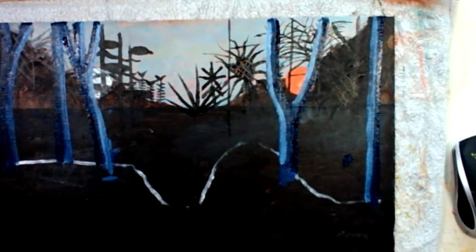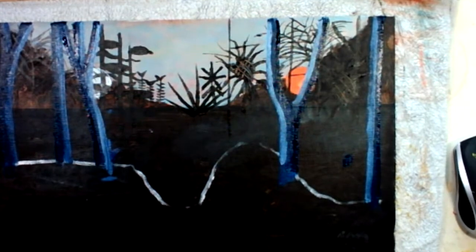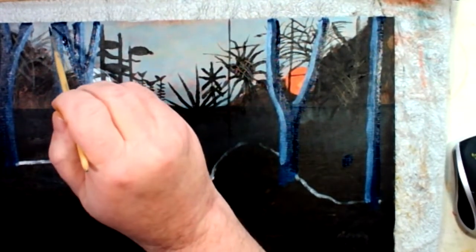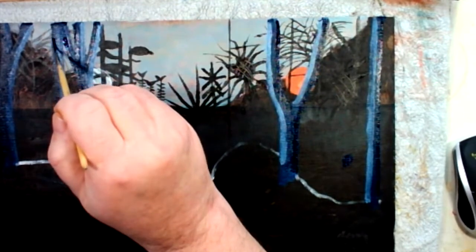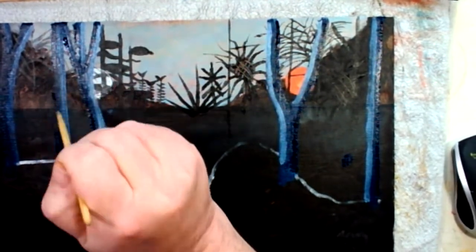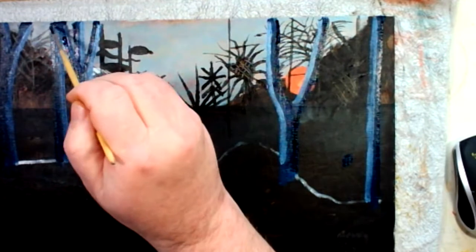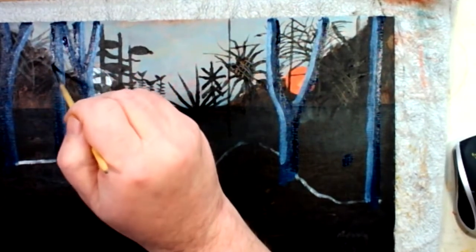So these very darks are going on the left side of these trees. That could be even darker still. Very dark on this side.